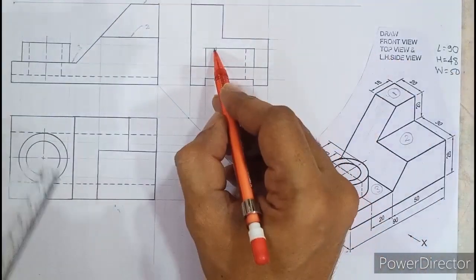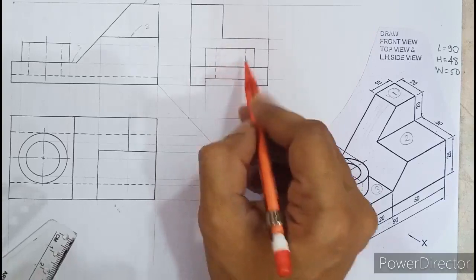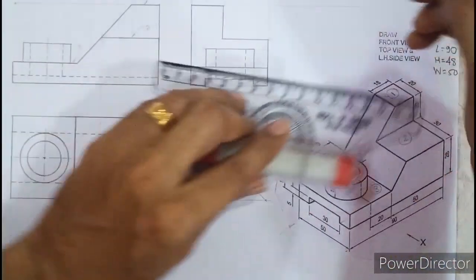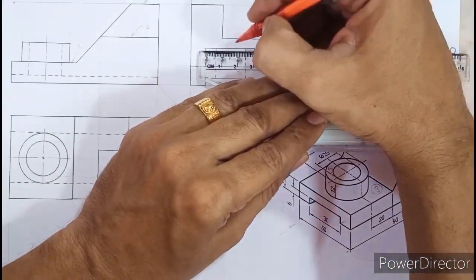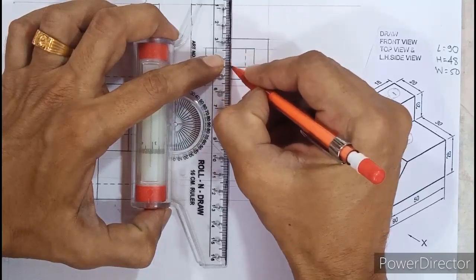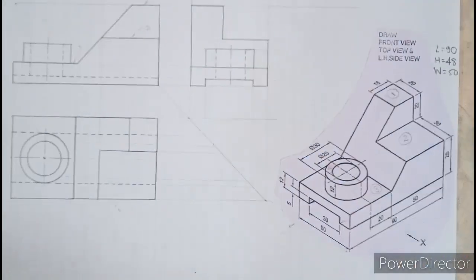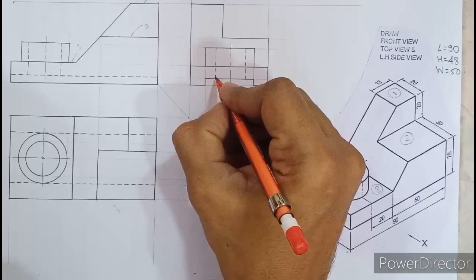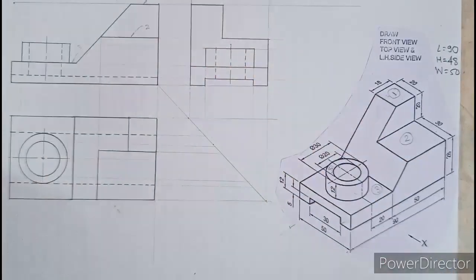So that is how this dotted line represents that there is a cavity going inside. Finally, you can mark half of 30, 15, because as I told you, whenever you find a circular surface, you have to show the axis line. So the big dash and small dash axis can be shown like this. So this is the complete side view of this object.